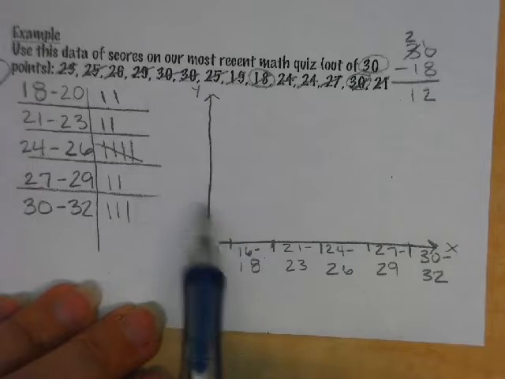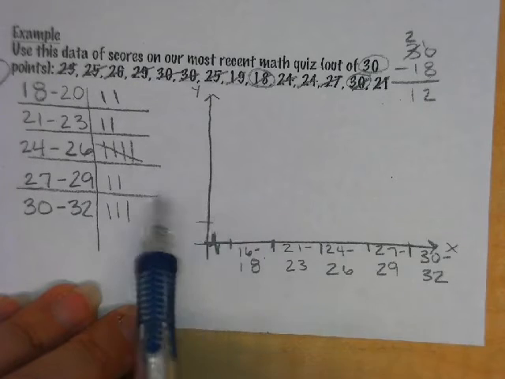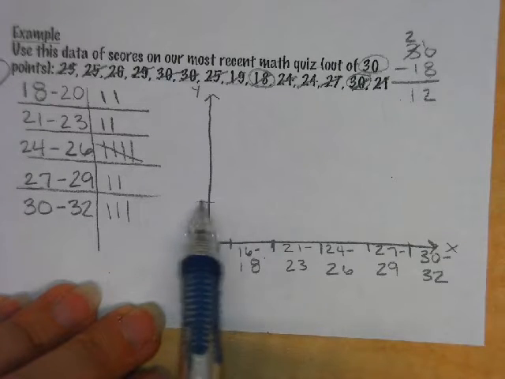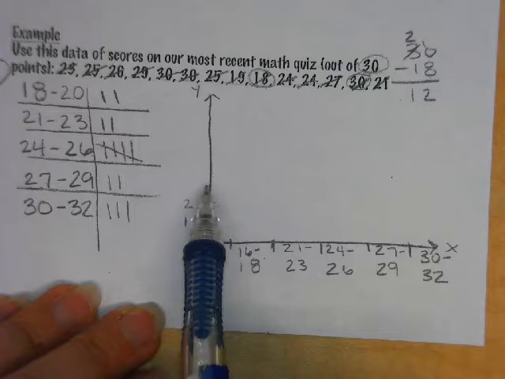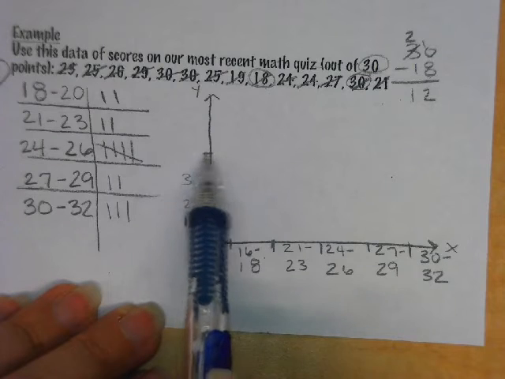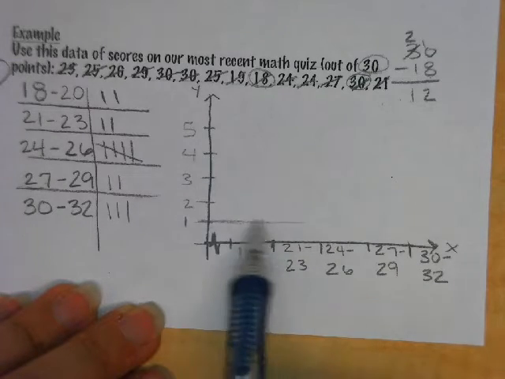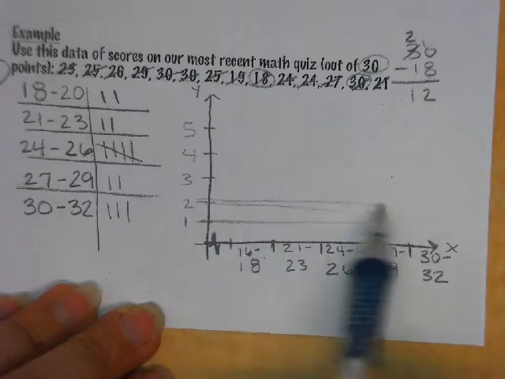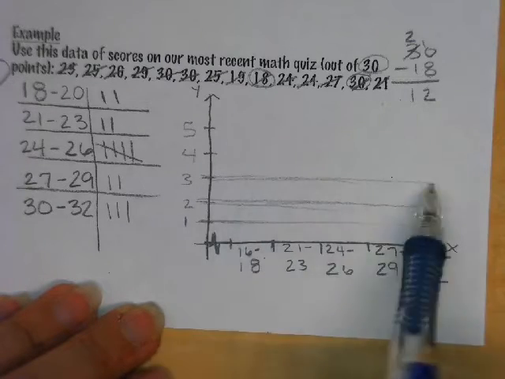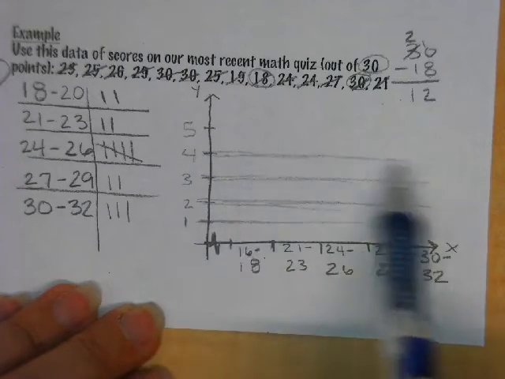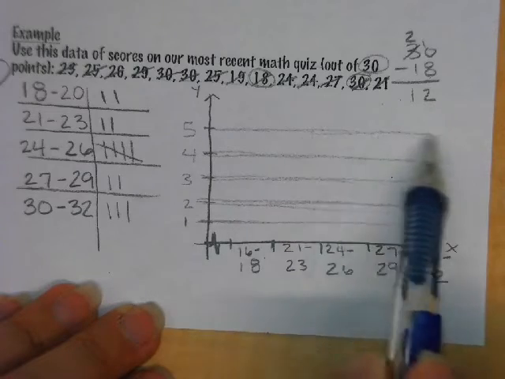And then I'm just going to kind of count. The highest we need to go is 5: 1, 2, 3, 4, 5. And you can even do some little lines across if that helps you kind of see it. Usually they'll give you a grid like this, so you don't have to draw it all yourself.